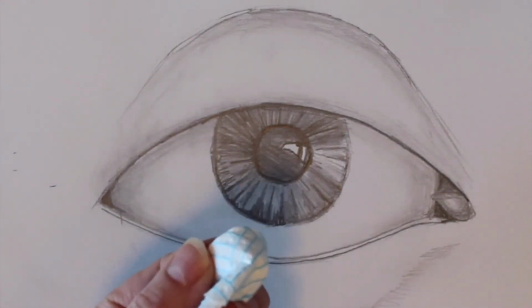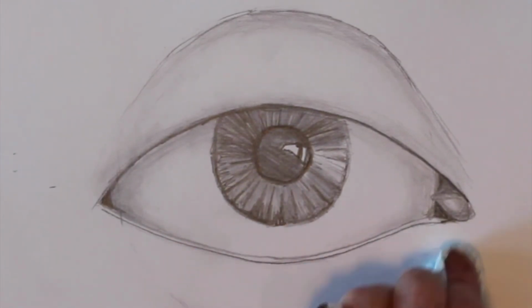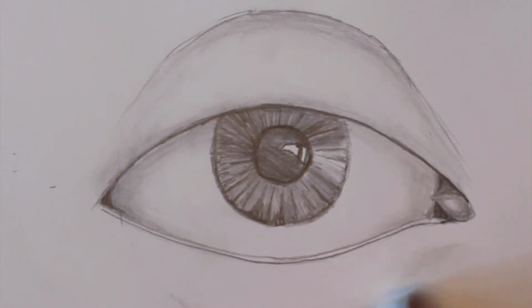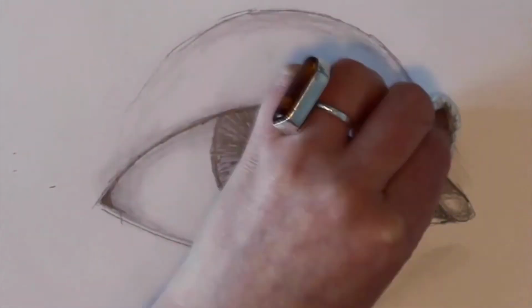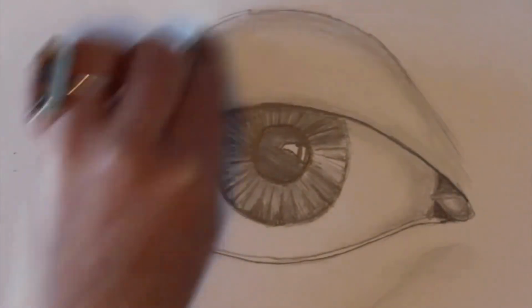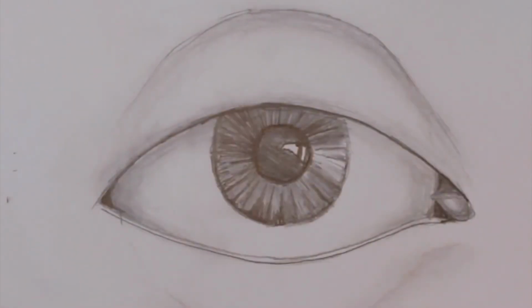So again, if you haven't got a cotton wool bud, use tissue, that's absolutely fine. Avoid using your fingers when you're blending your work. When you're using your fingers, you've got oils on your fingers, so you're just transferring that onto your paper, and again, it makes it look quite grubby and it's hard to rub out any mistakes if you've transferred oil onto the paper.